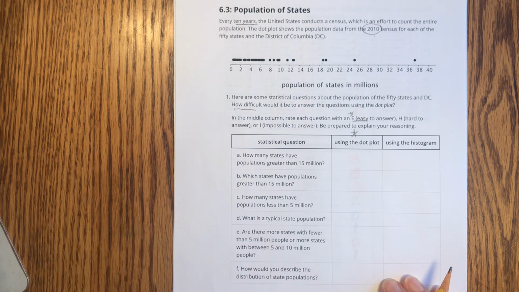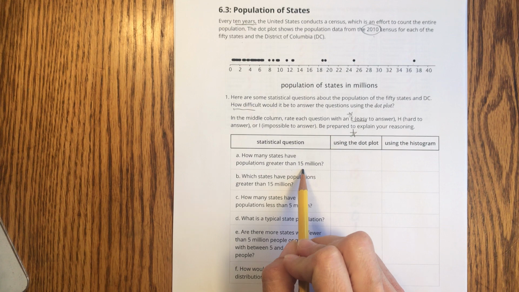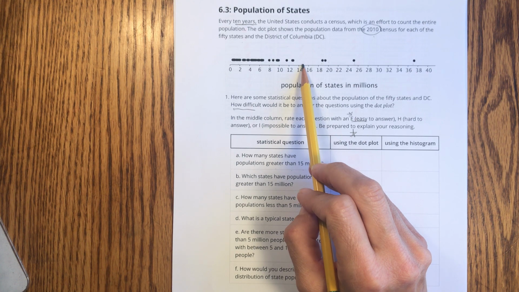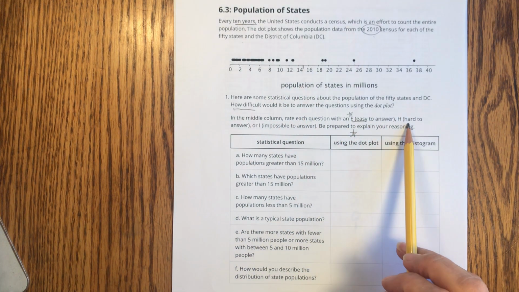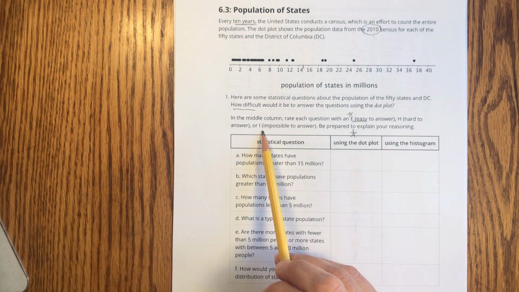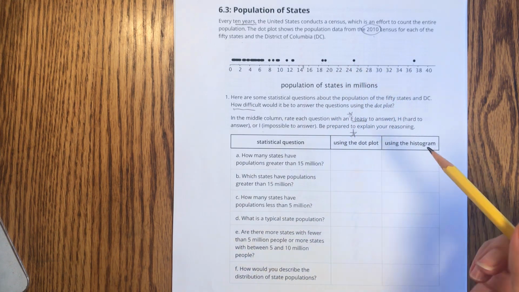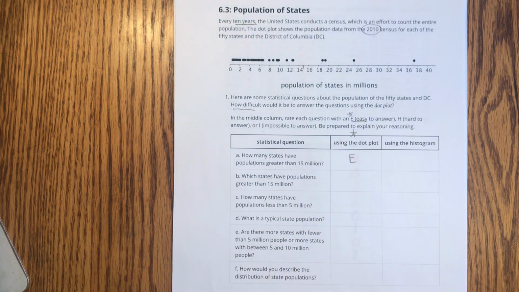All right, let's start. It says, how many states have populations greater than 15 million? Okay, so if I look here, I'm seeing 15 million's about right here. I don't have to answer it. I'm just trying to see, is it easy to answer, hard to answer, or impossible to answer for this? Well, I could count that up. I could say 1, 2, 3, 4. So that is something that would be easy to answer using a dot plot.